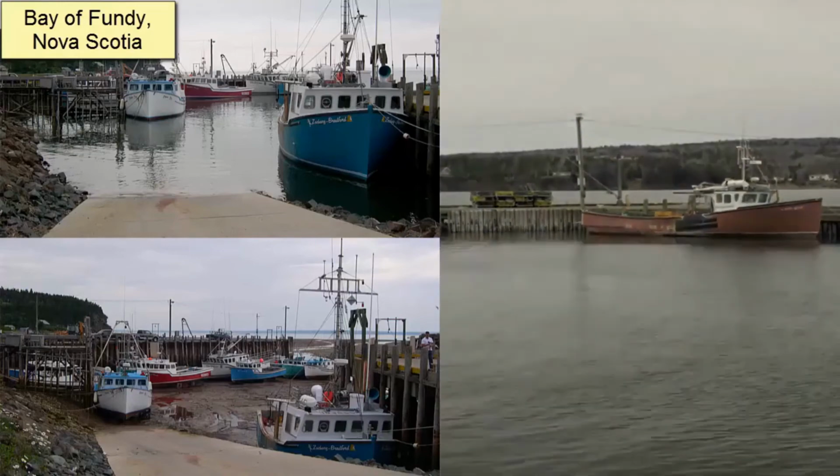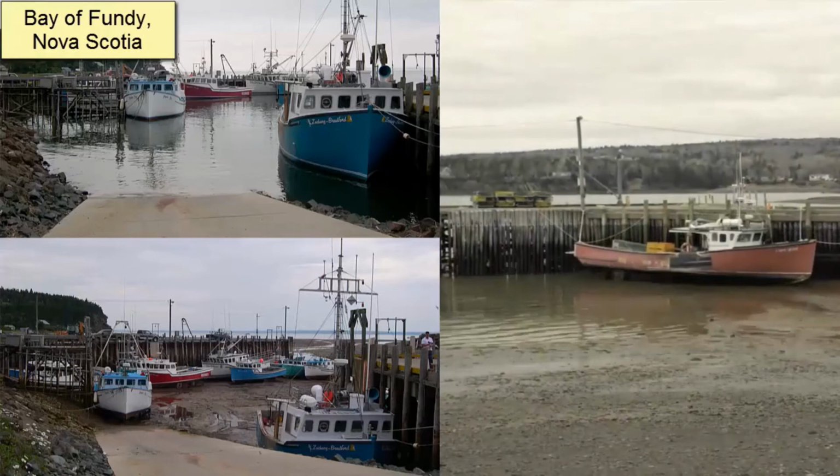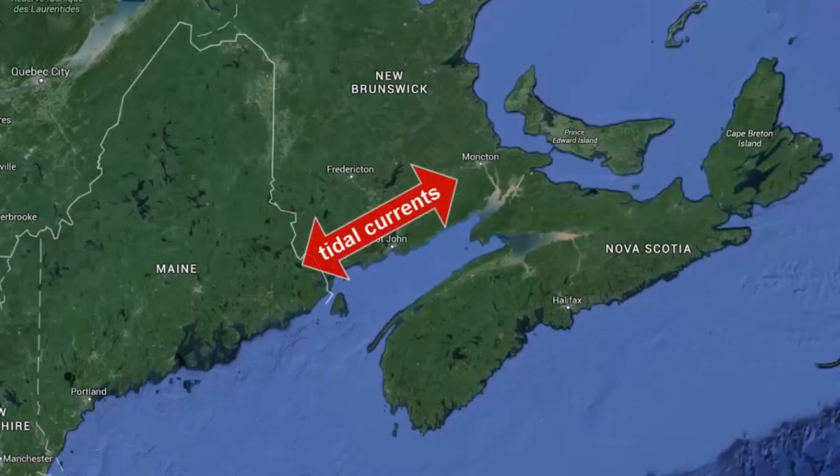When the tides go out, their ships are left exposed on the mudflats. Good time to clean the bottom of the boat, but only if it can happen in 6 hours or less. The fast tidal currents associated with this area are caused by water pushing 200 kilometers inland.